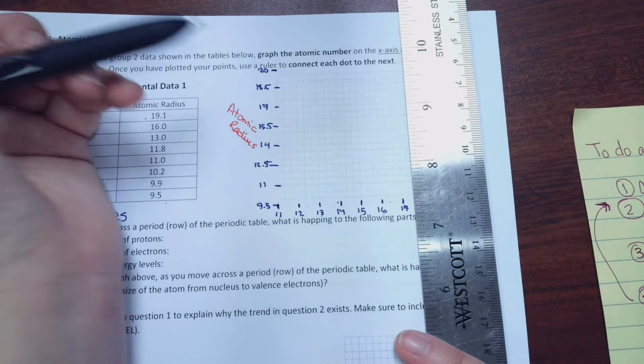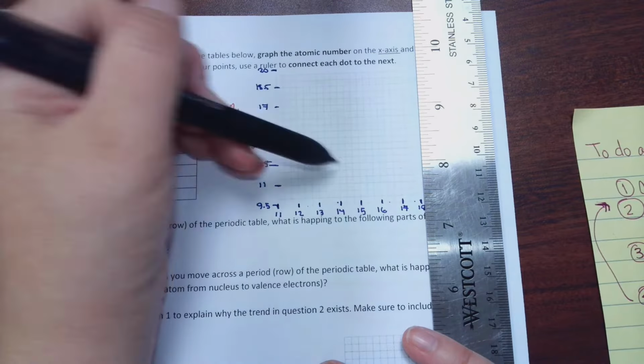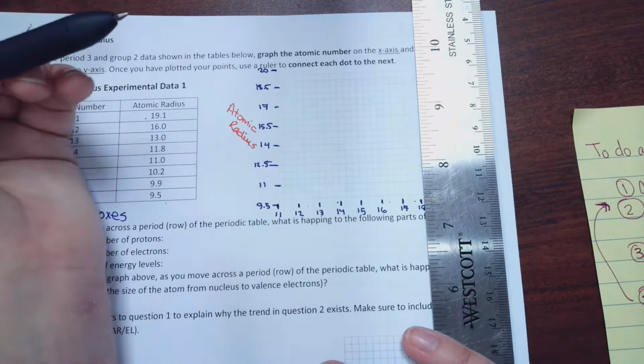You could also use an X. That's acceptable too, because at the end we're going to connect each dot with a line. And so we don't want our dots to get lost in the line.